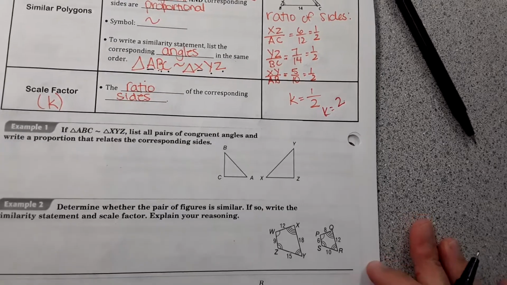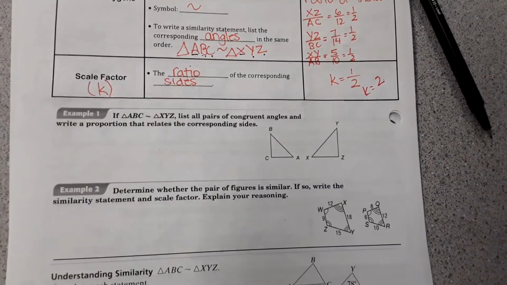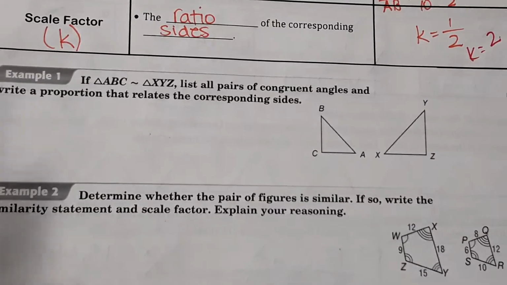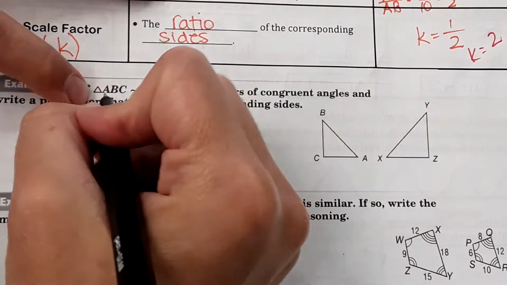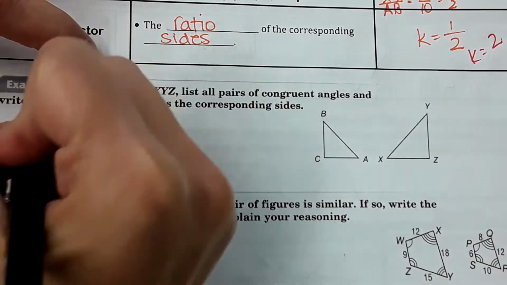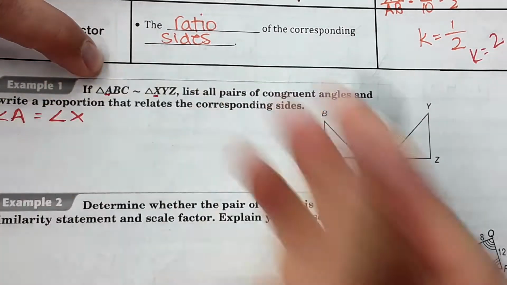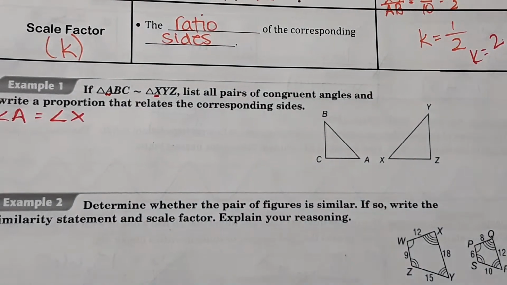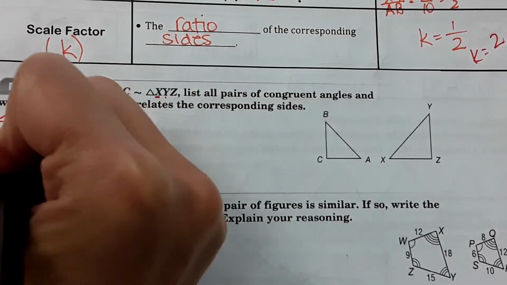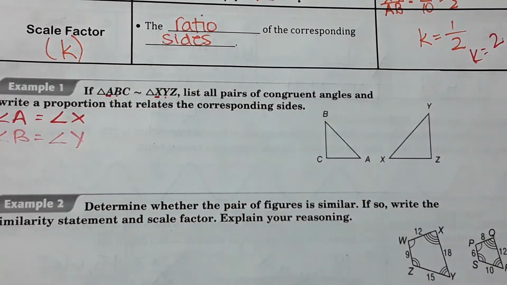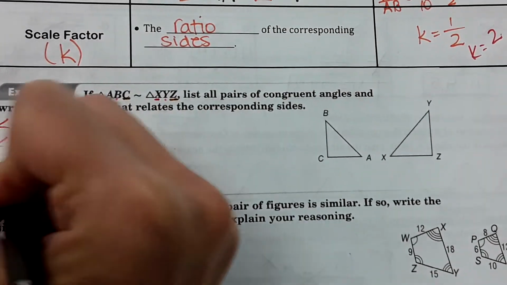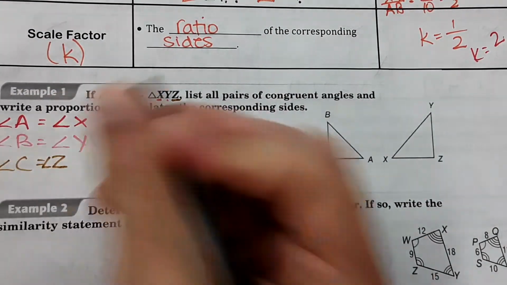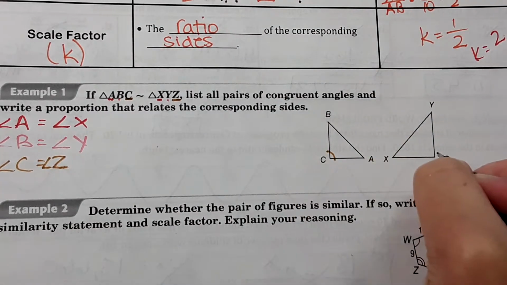And now for some examples. The first example says, if this triangle is similar to this one, list all the pairs of congruent angles and write a proportion that relates the corresponding sides. So based on this similarity statement, angle A is equal to angle X. Angle B is equal to angle Y. And angle C is equal to angle Z.